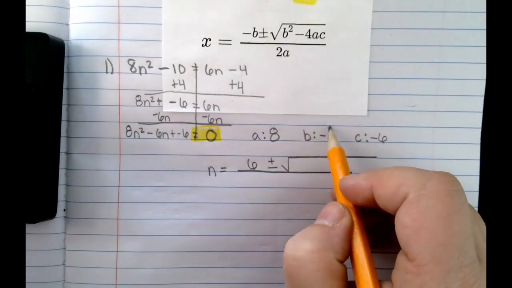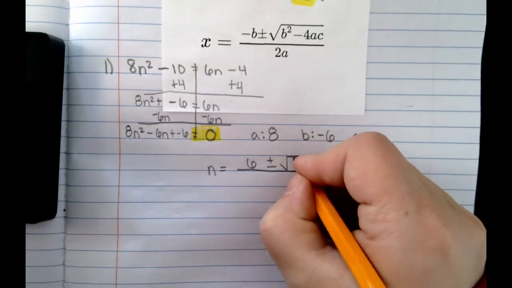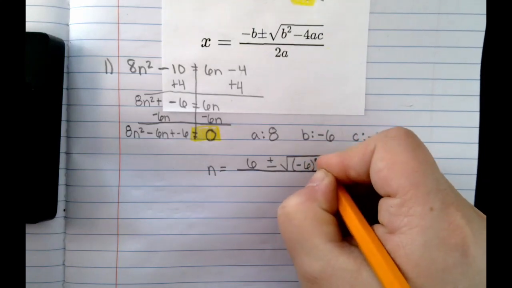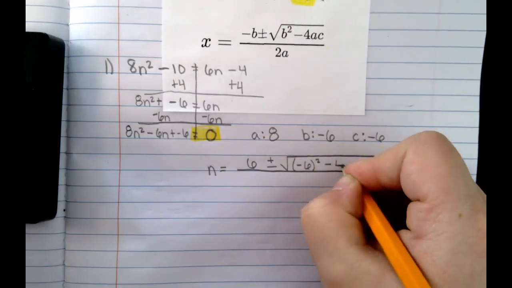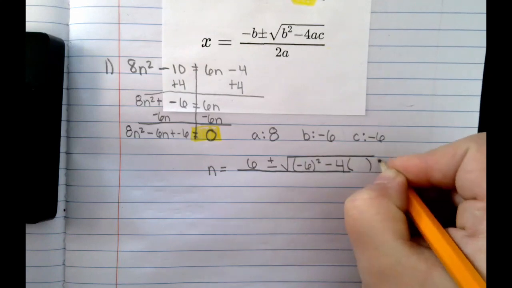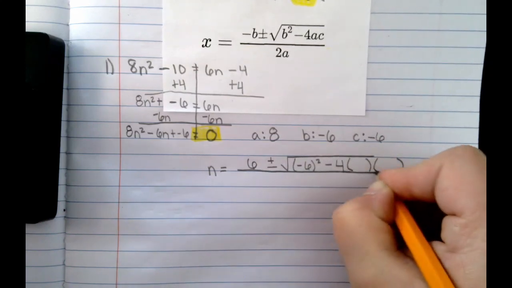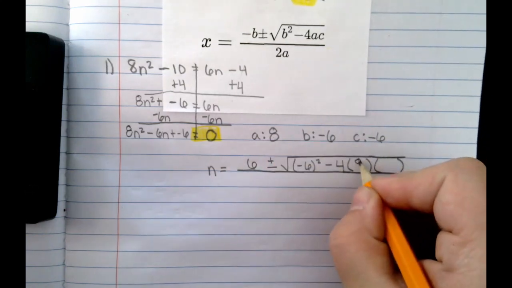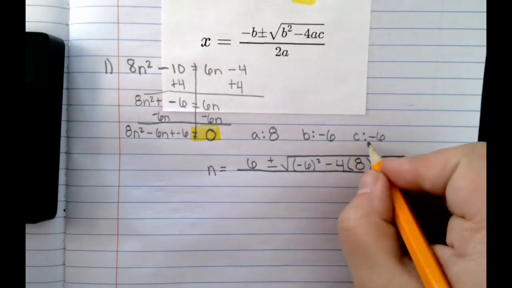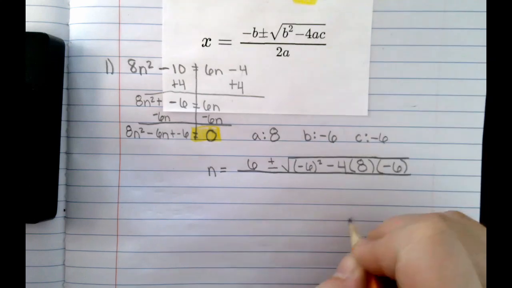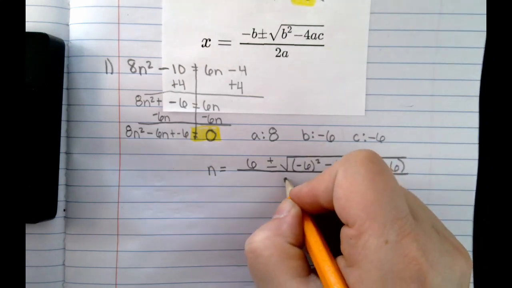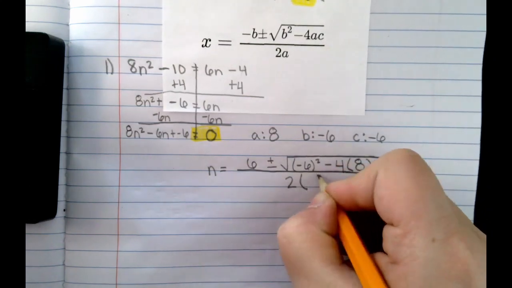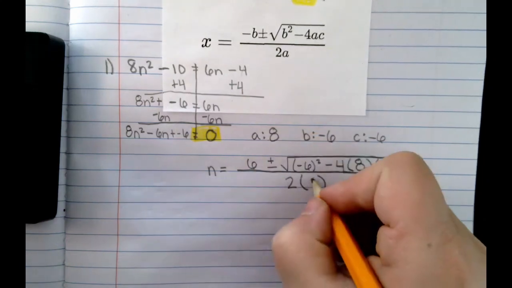So I'm going back to my original b at negative 6, squared, minus 4 times a times c. Our a is 8, and our c is negative 6. It's all over 2a. So 2 times our a, which is 8.